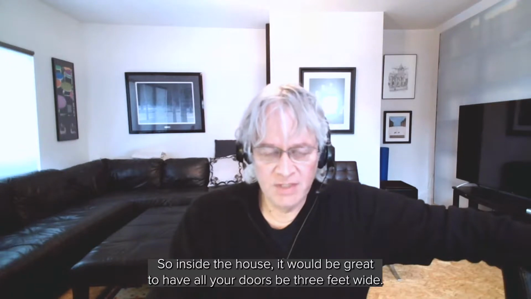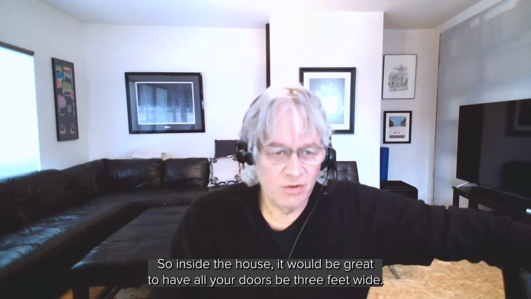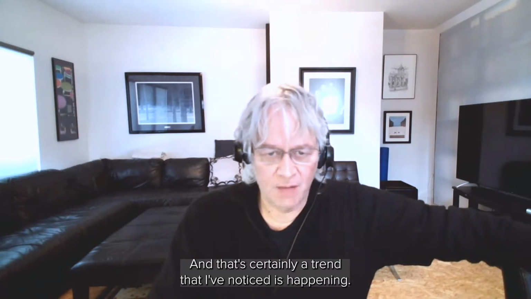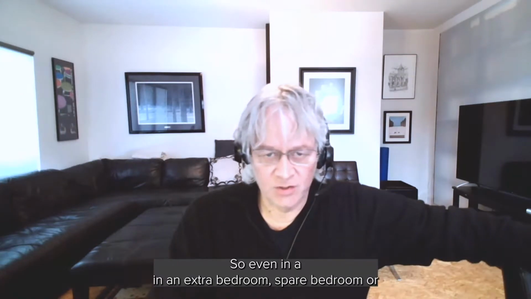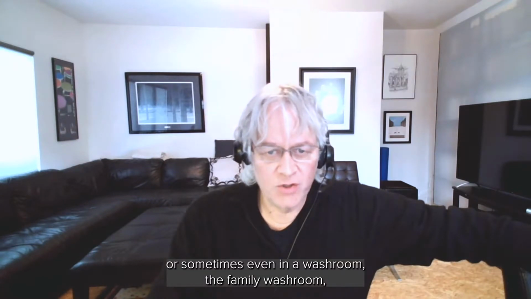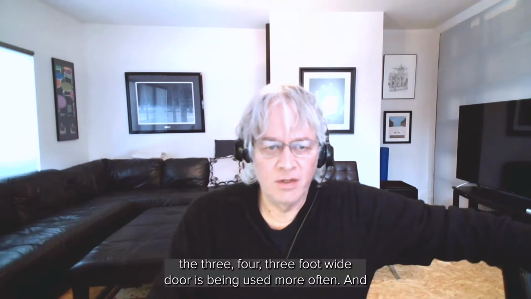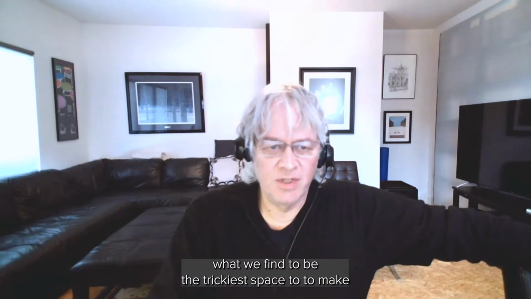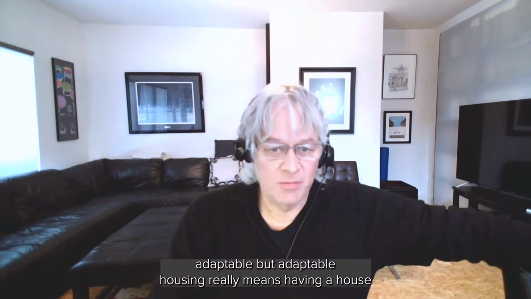So inside the house, it would be great to have all your doors be 3 feet wide, and that's certainly a trend that I've noticed is happening. So even in an extra bedroom, spare bedroom, or sometimes even in a washroom, the family washroom, the 3 foot wide door is being used more often. And the washroom is what we find to be the trickiest space to make adaptable.